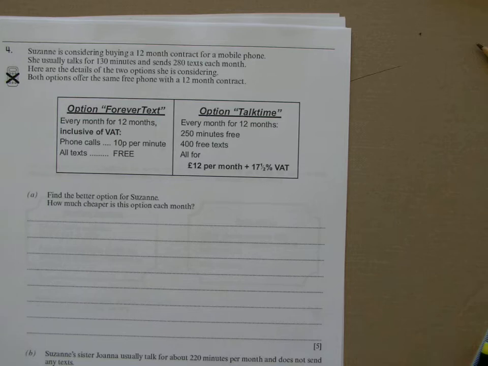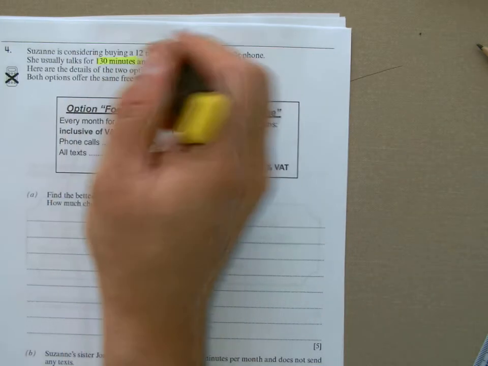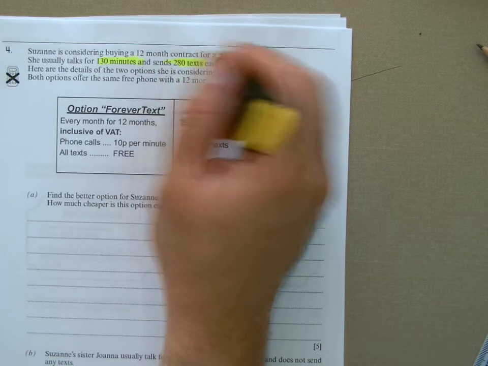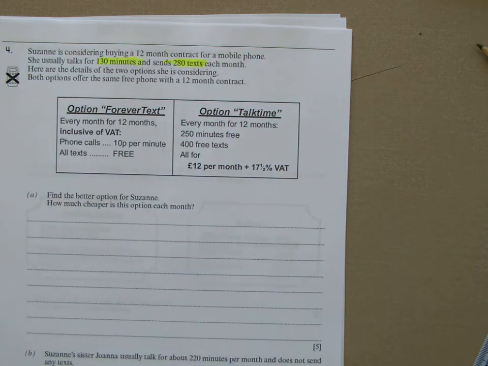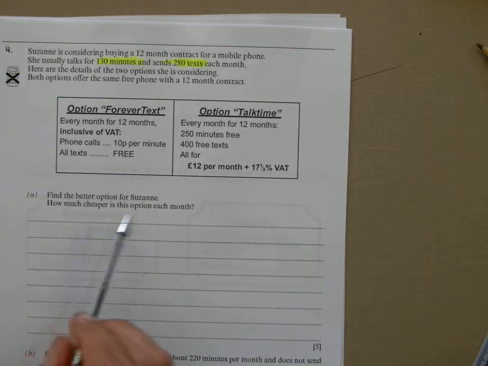Okay, so Susan is considering buying a 12-month contract for a mobile phone, right? And it says that she usually talks for 130 minutes and sends 280 texts each month, okay? And we've got details then of two options she's considering. And they've got this phone that they give for free with a 12-month contract. So we've got two options here, okay? Find the better option for Suzanne. How much cheaper is this option each month?